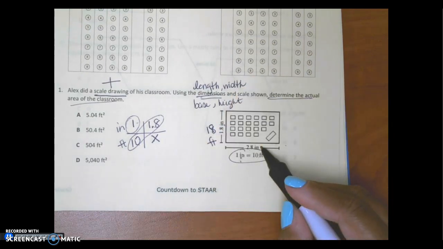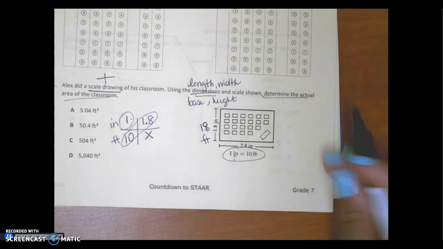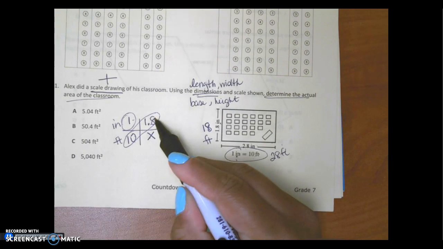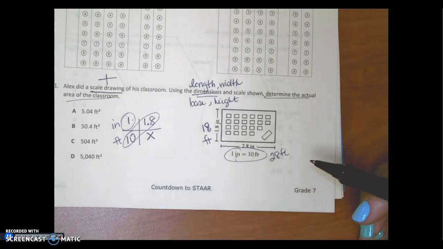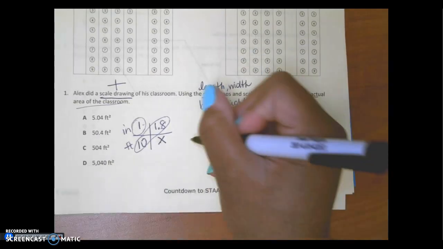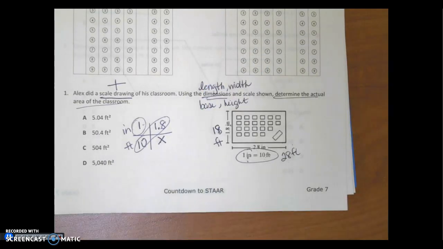So 2.8 inches is going to be how many feet? 28. You can do that mentally now. You saw what you did here. Multiply by 10. Move your decimal over by 1. What is the question asking me though? What's the area? So now what do I have to do? Multiply. 18 times 28.